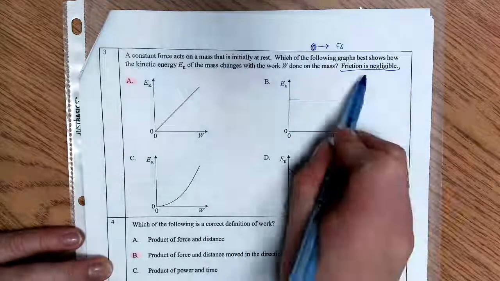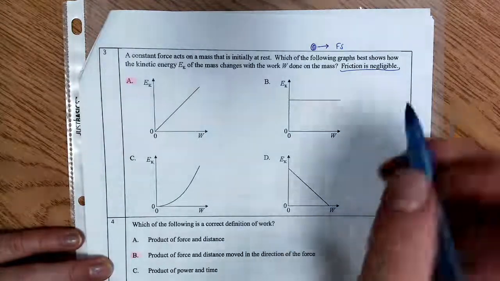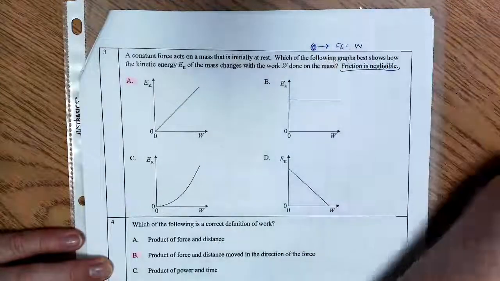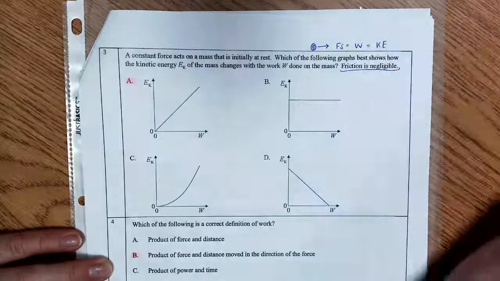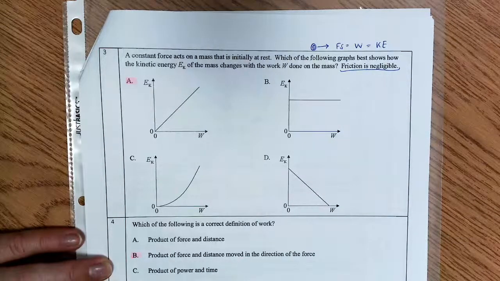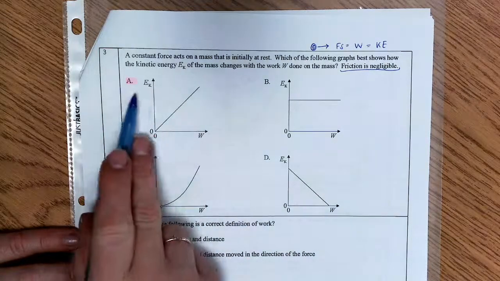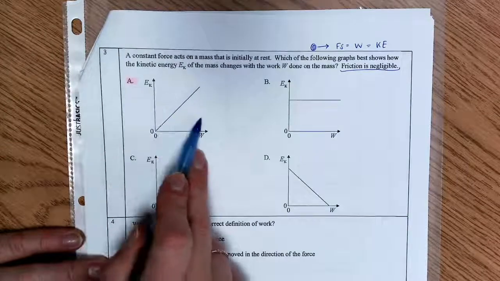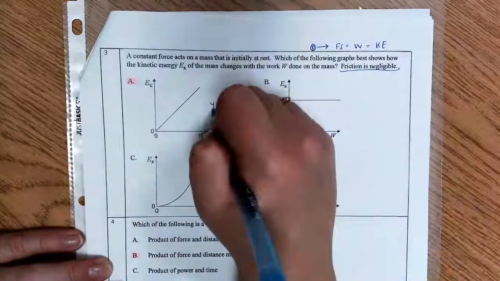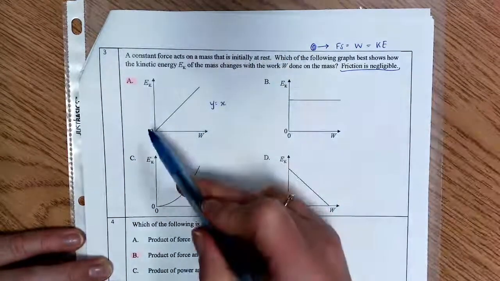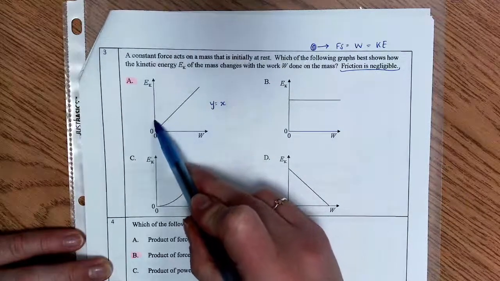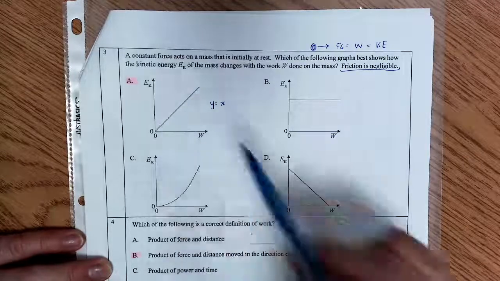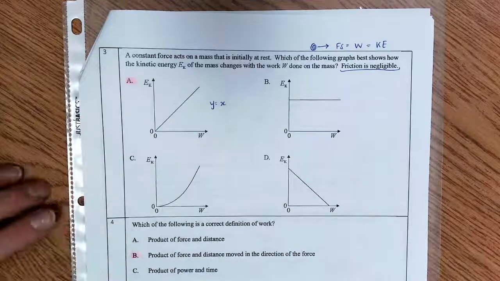If there's no energy loss to friction, then all of that work is going to be converted to kinetic energy. Okay, so at any given point, the work will be the kinetic energy, and so if you're plotting kinetic energy and work, you're going to have a y equals x graph. Okay, so for any given point, the work done has been transferred to the kinetic energy of the object.